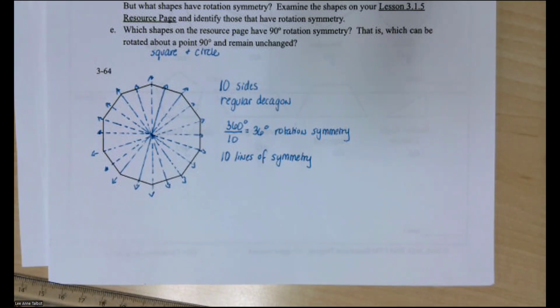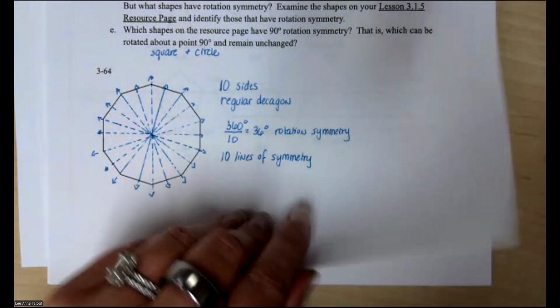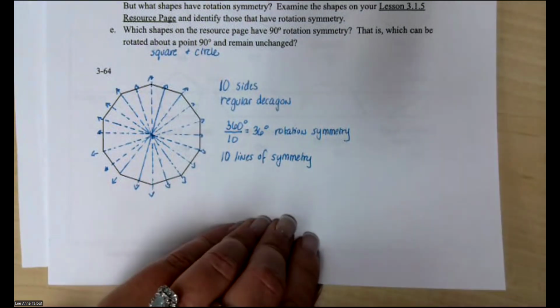Okay, now I want you to flip to the other side and work in your group, talk to each other, say hi, how are you doing? And draw in the lines of symmetry in the shapes. It should take you 10 minutes or less.